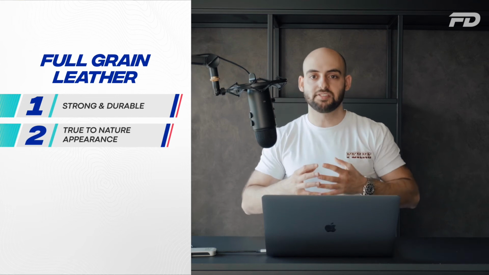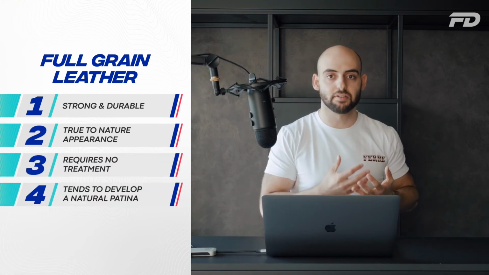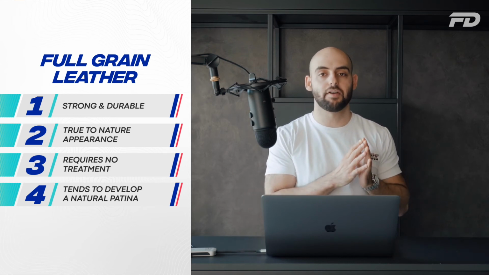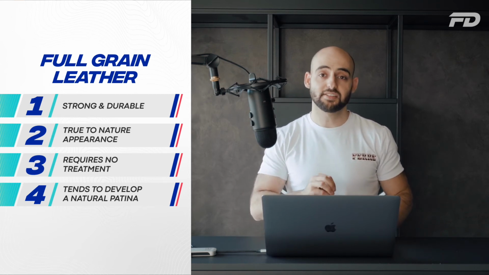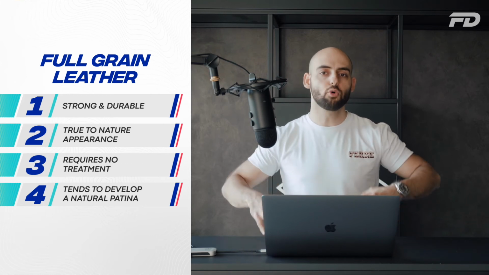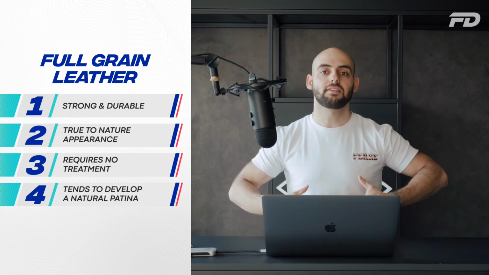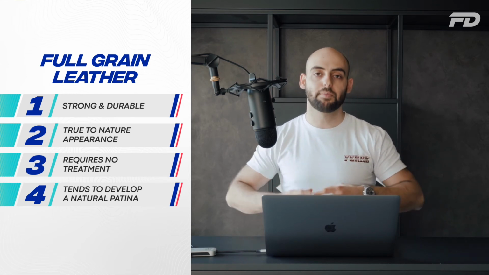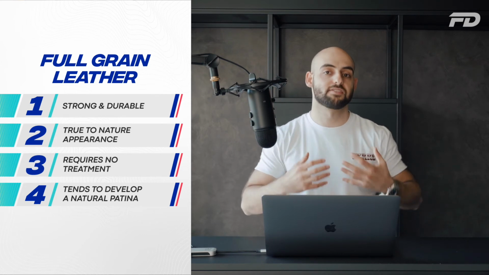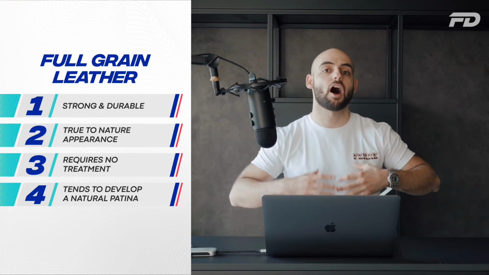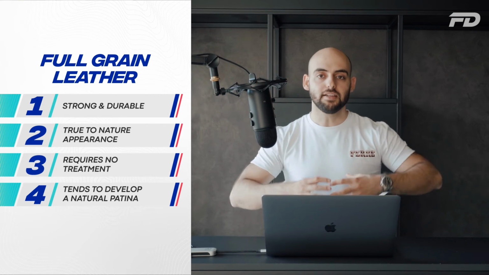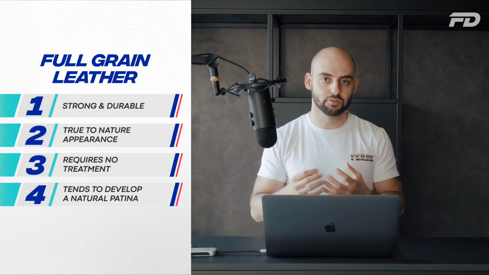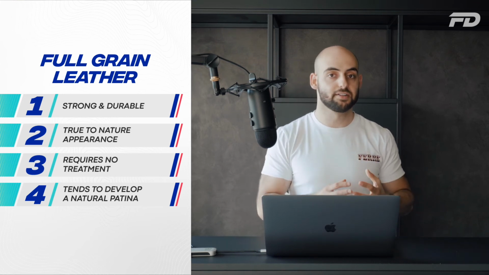And typically what we see here is the most natural appearance of the leather, the most true to form appearance of leather is seen when you have a full grain piece. This means that it requires no sanding, no buffing, and no cosmetic treatments to get the beauty and the luster out of the leather. And then lastly, it tends to develop a natural patina over time, which is quite desirable. And you typically see this in a lot of higher end goods. They tend to get better with time as they break in and they begin to develop this beautiful luster and patina, which is very, very desirable.